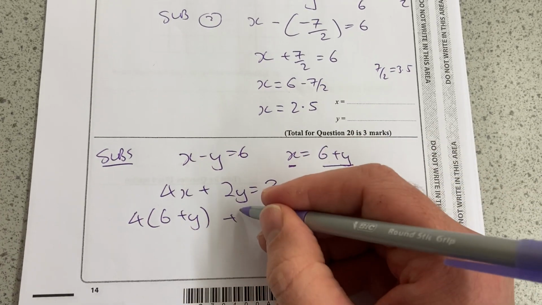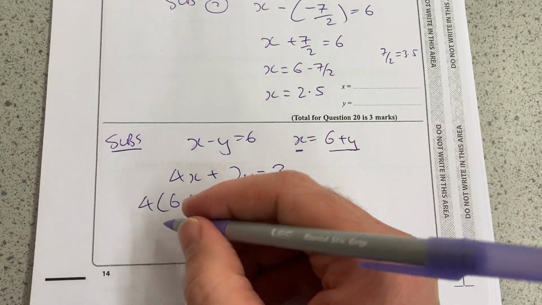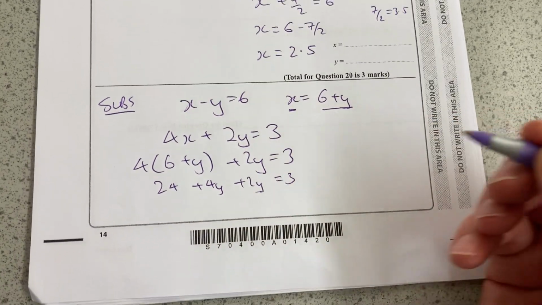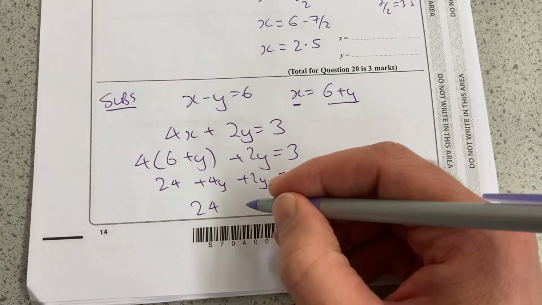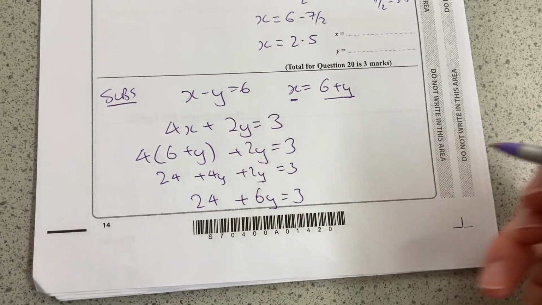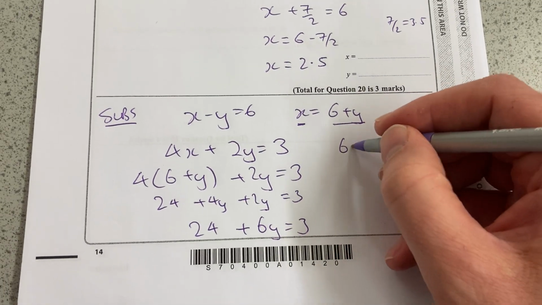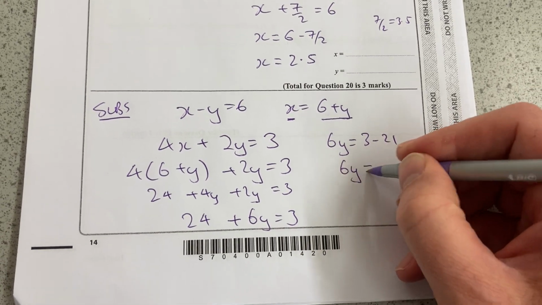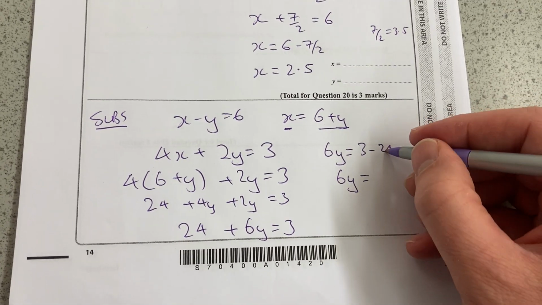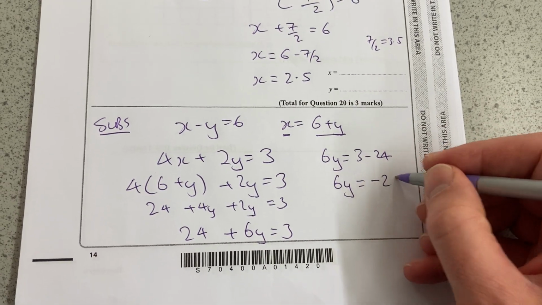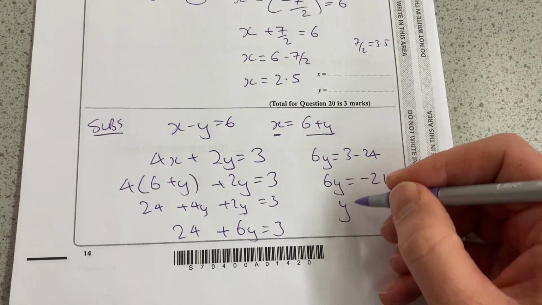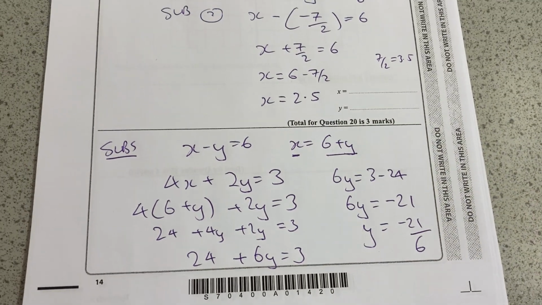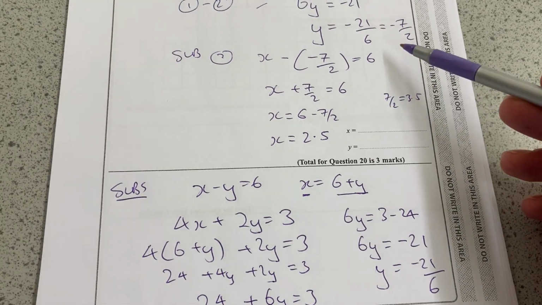4 lots of 6 plus y plus 2y equal to 3. So 24 plus 4y plus 2y equal to 3. 24 plus 6y equal to 3. And then I get 6y equal to 3 minus 24. So 6y equals minus 21. And I'm back at the stage I was before, y equals minus 21 over 6. So either method that I take, I end up with y equal to minus 21 over 6.